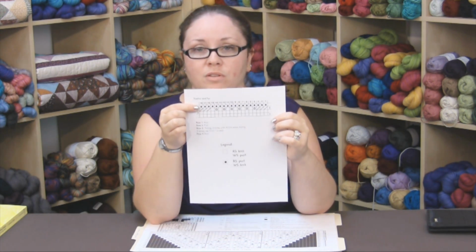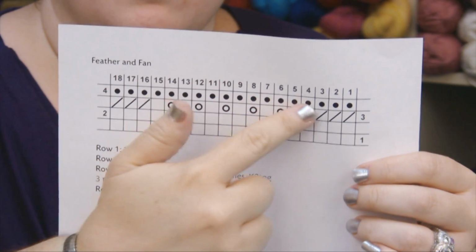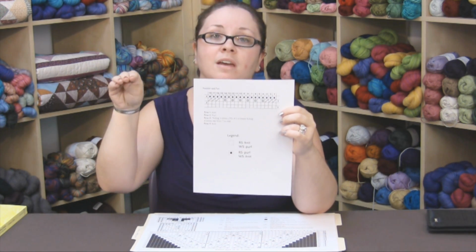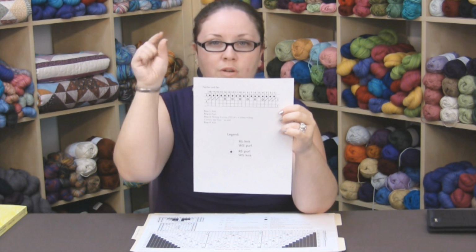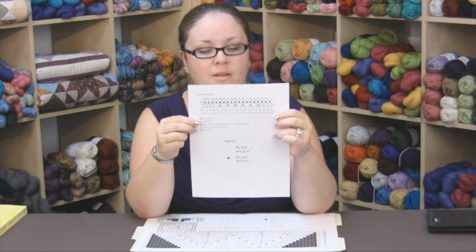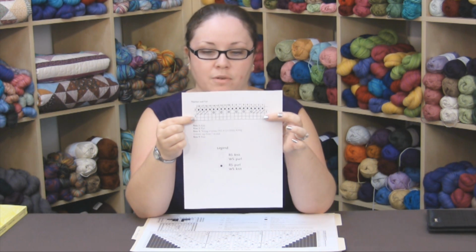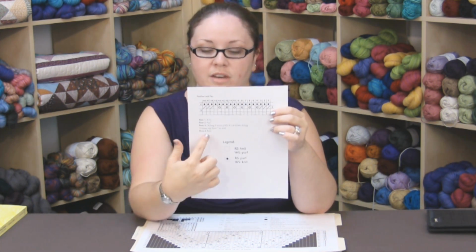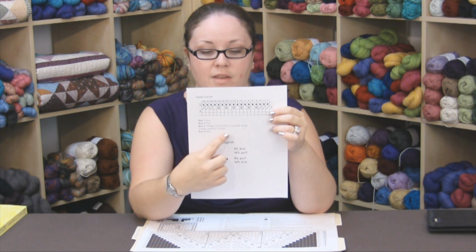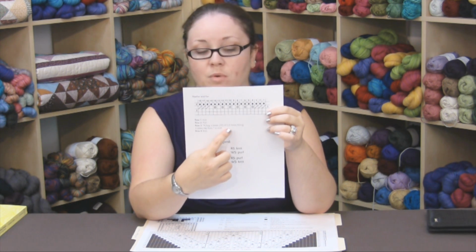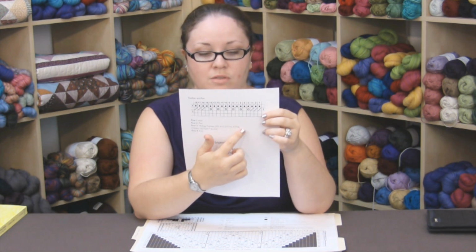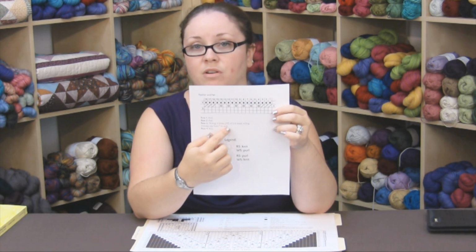Same goes for the purls. This is actually a row of knit stitches, but on the front, it forms that little ridge in the feather and fan that kind of looks like one little ridge of garter stitch. So another thing you'll see here, this is one repeat of the feather and fan pattern, and on row 3, you have knit 2 together 3 times, and then in parentheses, YO, K1 6 times, so yarn over knit 1 6 times. And then you knit 2 together 3 times, repeat from the start to end.